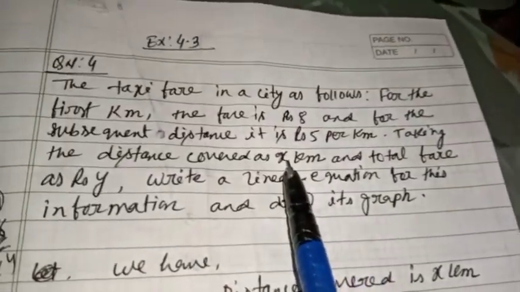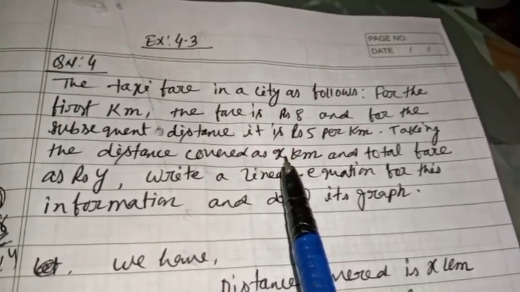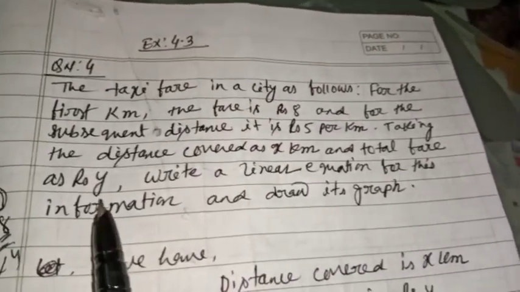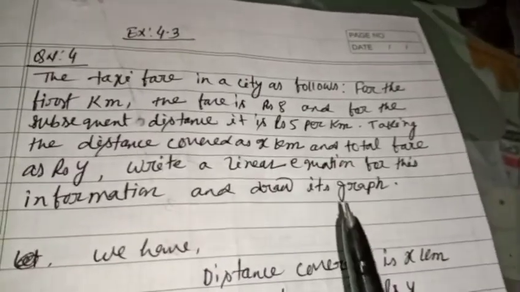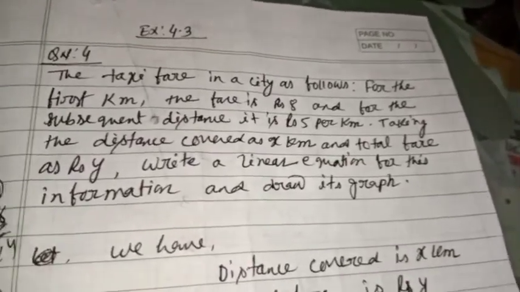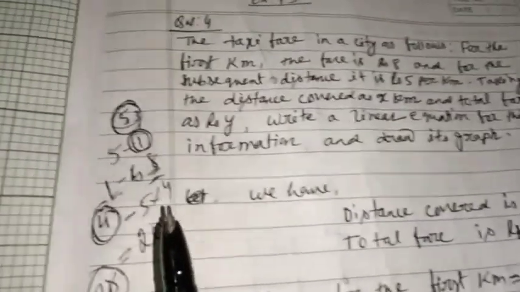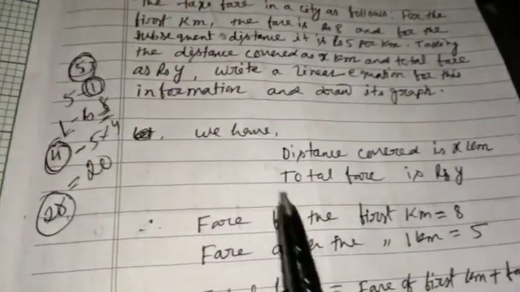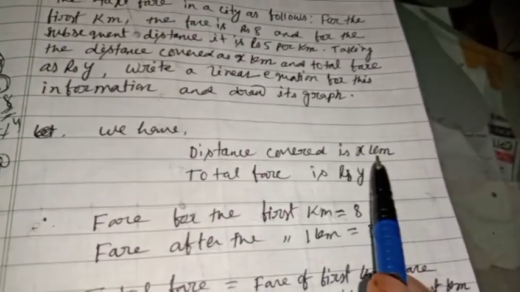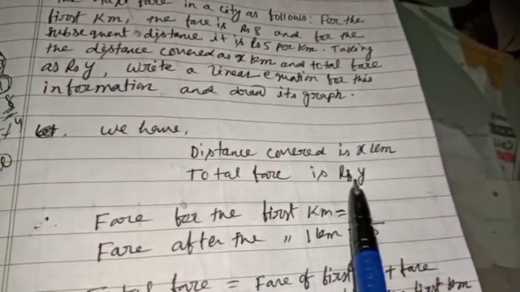Here the total distance is x. Understood? And the total fare is rupees y. Write a linear equation for this information and draw its graph. It's very interesting. I hope all of you understood this example. Okay, don't forget this example. We have the distance covered as x kilometers, and the total fare is rupees y.